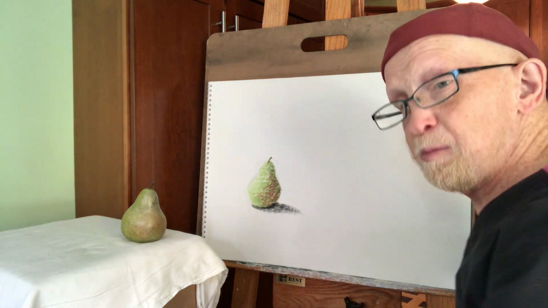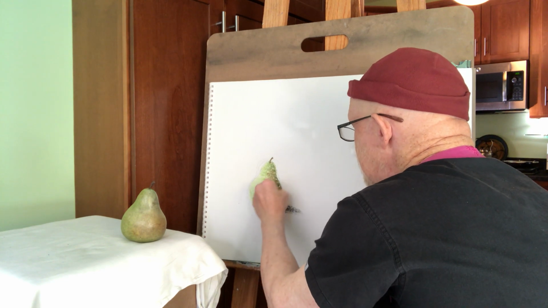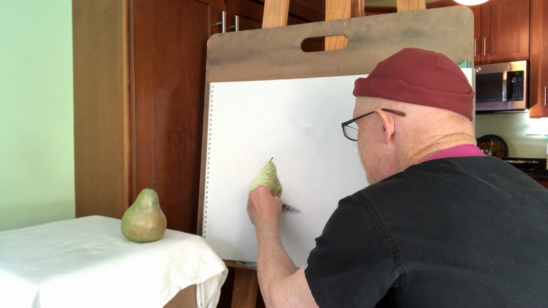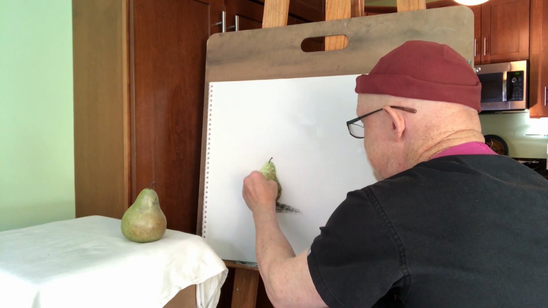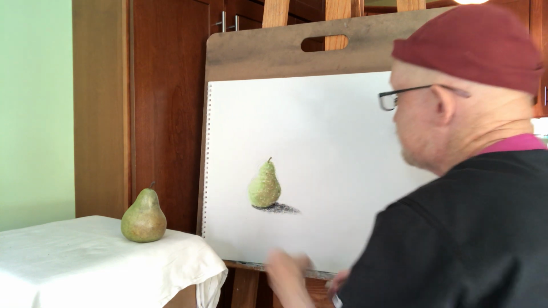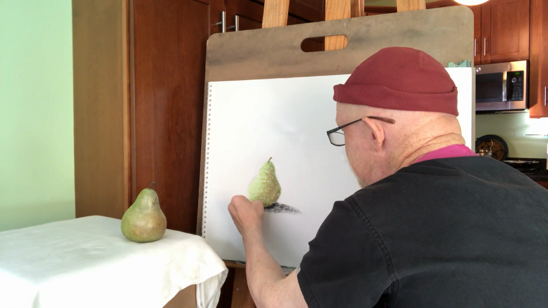All right, I come back in with some green again. Layering it, layering it, layering it. Getting rid of the graininess of the paper too. So that really defeats the whole illusion. If the graininess of the paper is real grainy and you don't deal with that, it's less effective.